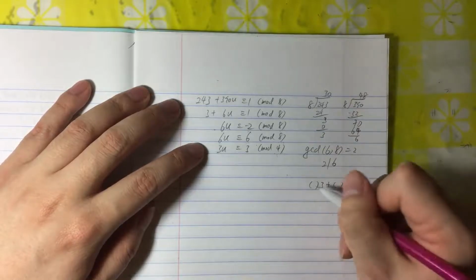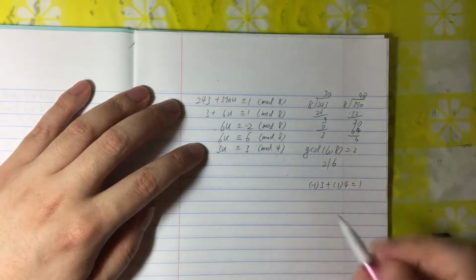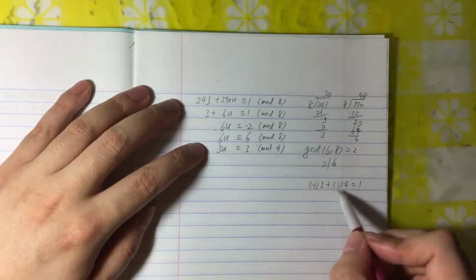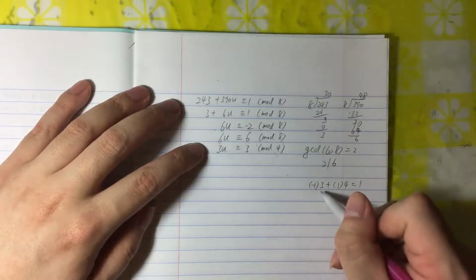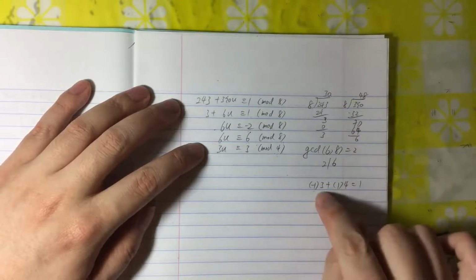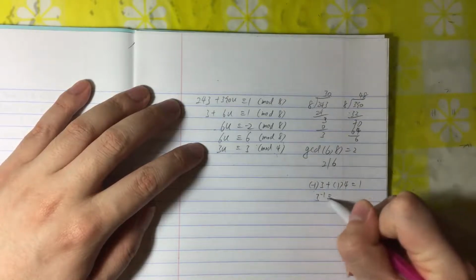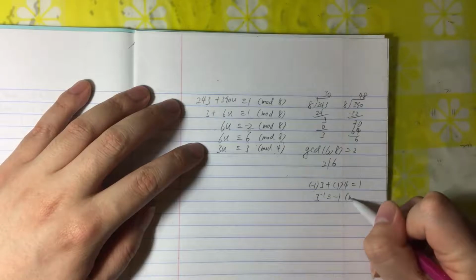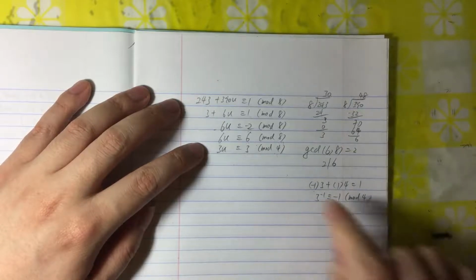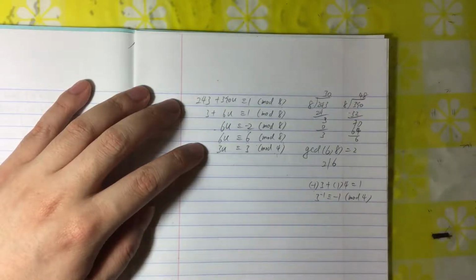For 3 and 4 we can try -1 and +1: -1 times 3 plus 1 times 4 is 1. So the number in front of 3 is the inverse of 3. The inverse of 3 is congruent to -1 mod 4.